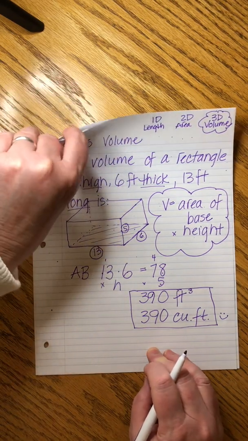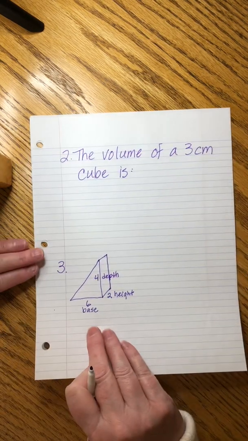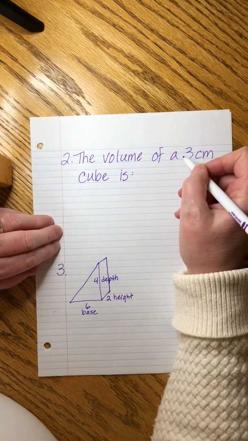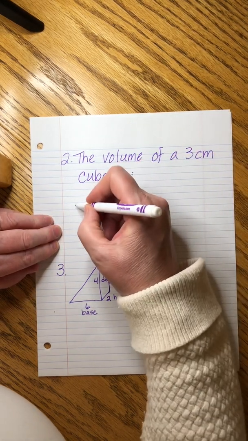Now, I was going to skip over the next problem and let you handle it yourself, but then I noticed a little problem in it. The volume of a 3 centimeter cube. Okay, let's draw it.